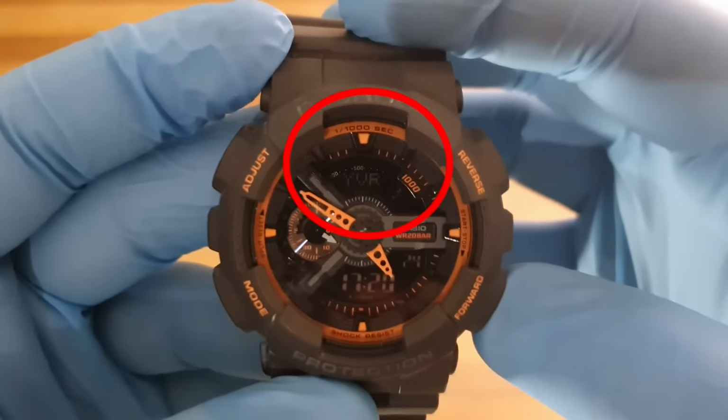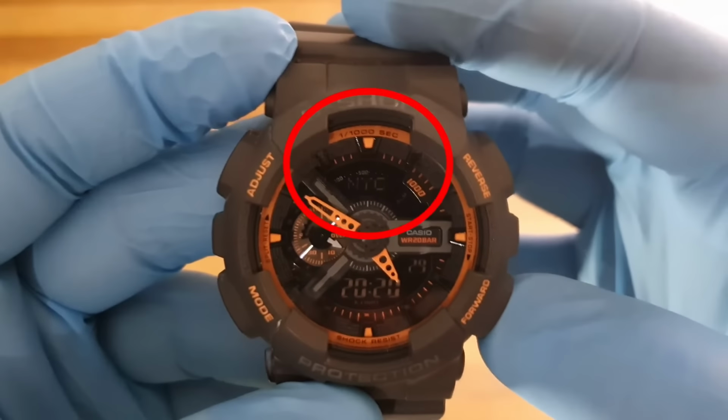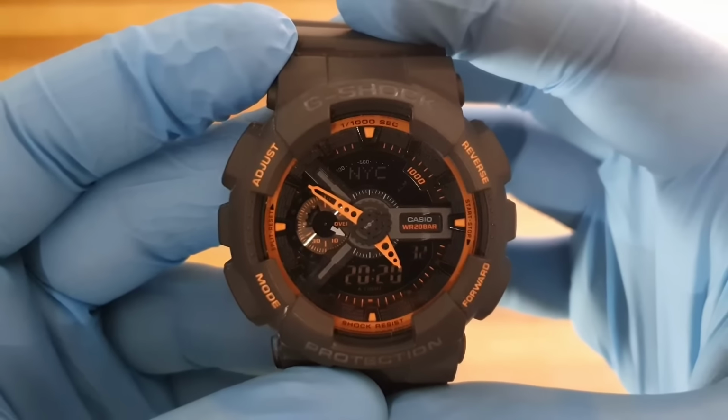If you don't know which one to use, please leave a comment below with your location, and I will guide you on which time zone to use.